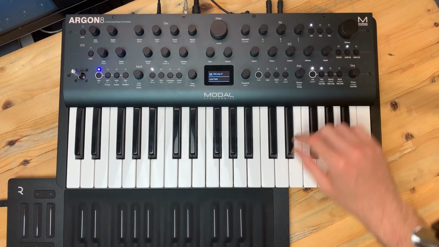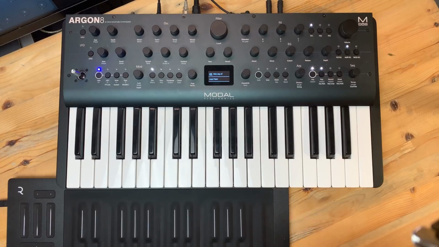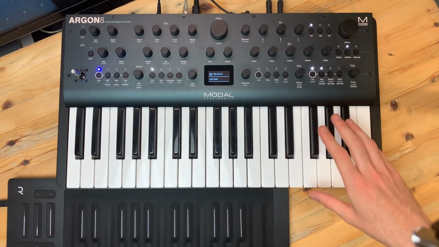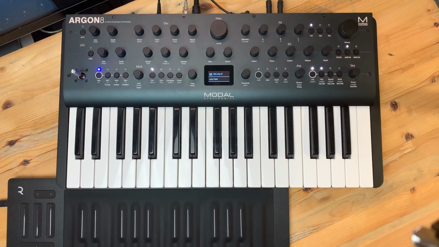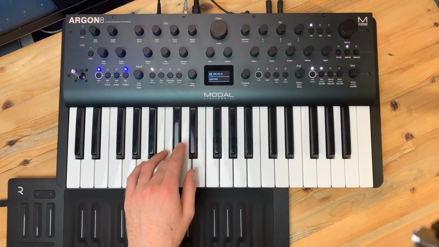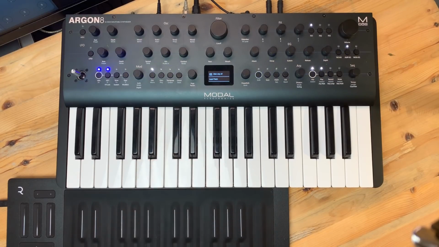When I hit play on the sequencer, nothing happens because we are in a different trigger mode, and actually the sequence is waiting to be triggered by any incoming notes. So as I trigger these notes here, the sequencer is triggered on every step that I trigger a note, but it's also playing notes itself.